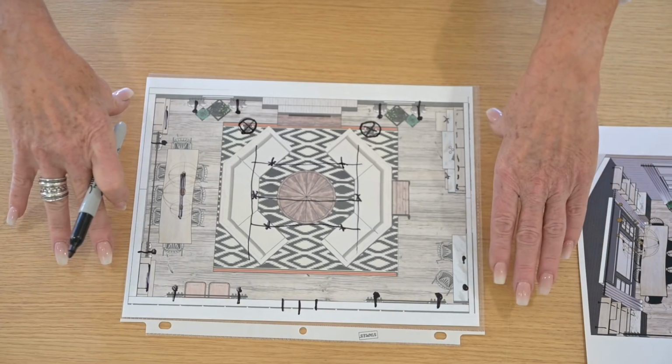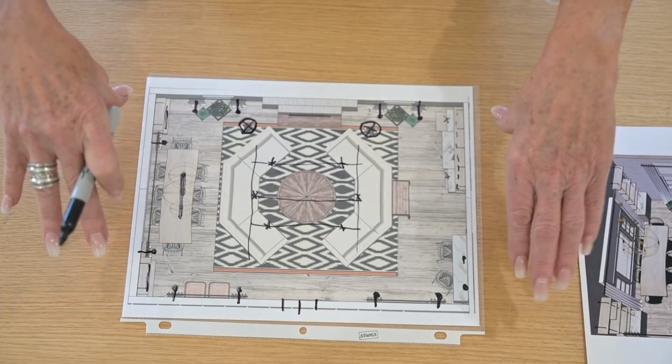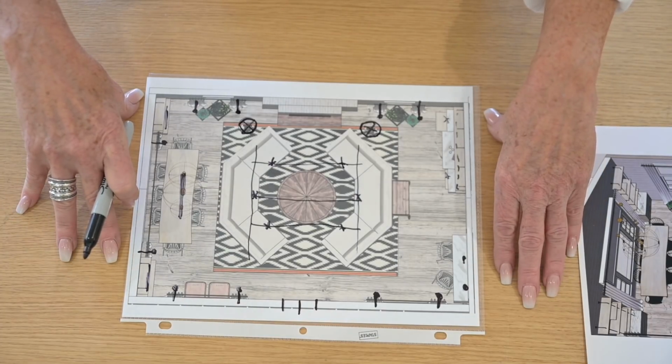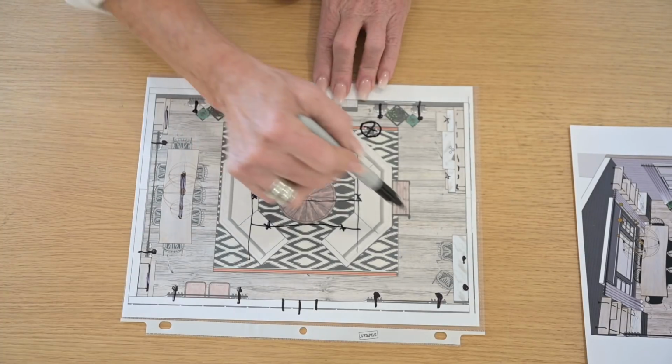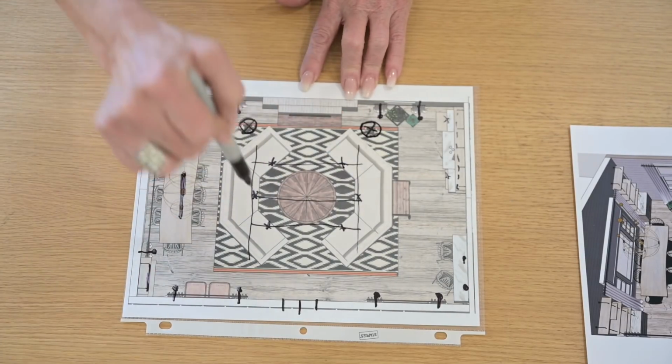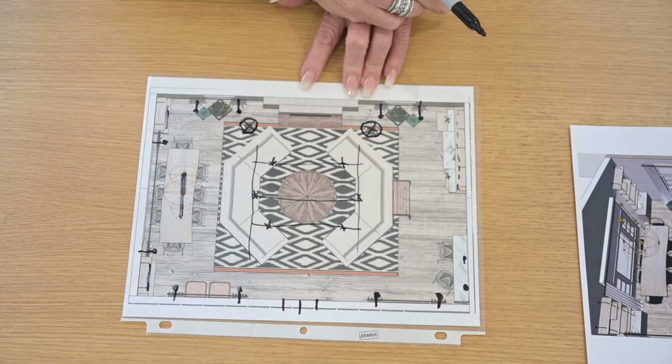Now you understand the reason I do my lighting after my furniture has been decided on, not the pieces, but the locations and the sizes, is so that I know that everything I light up has a purpose, a plan, and it's gonna land in the exact right location.